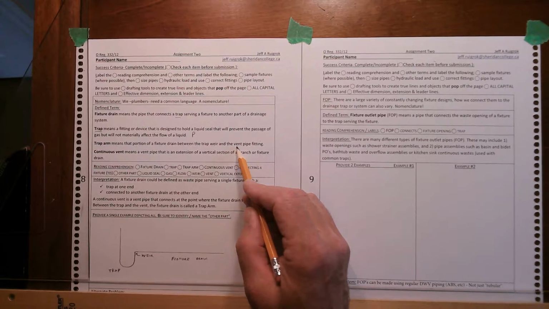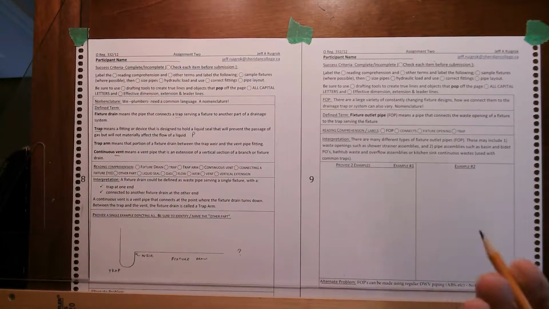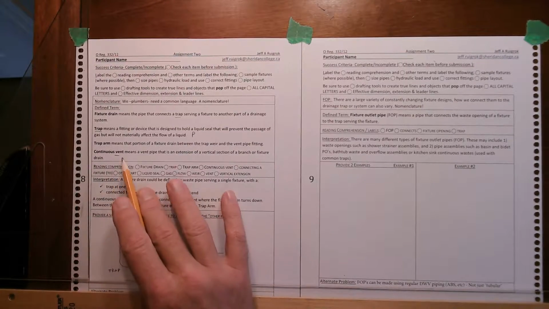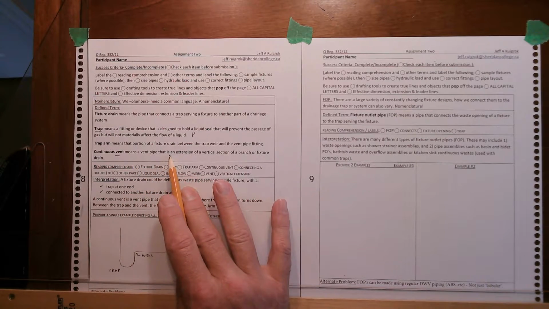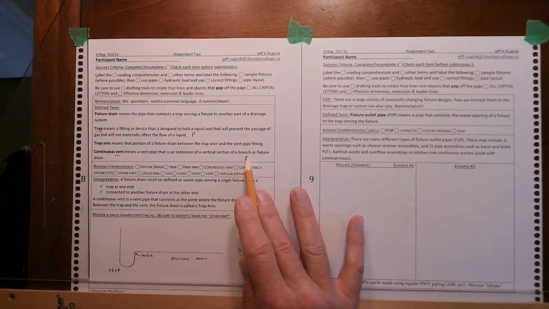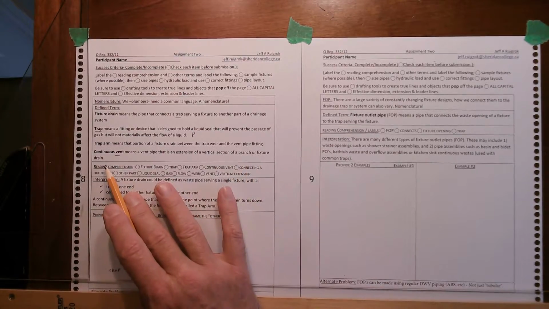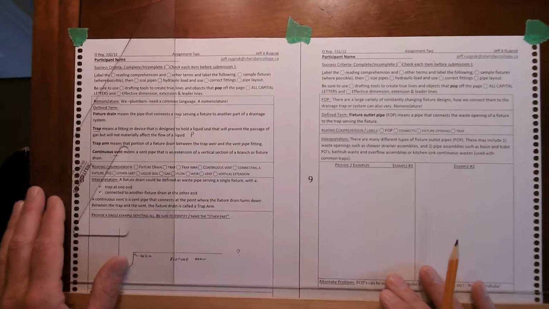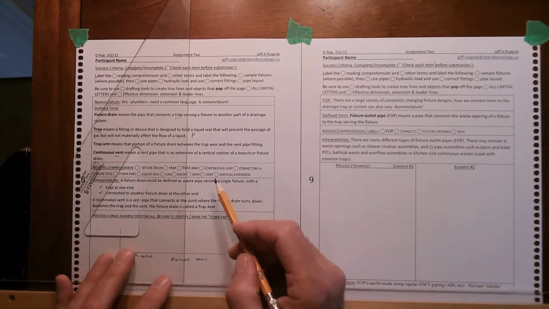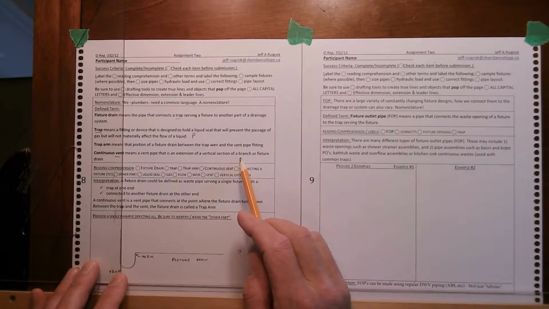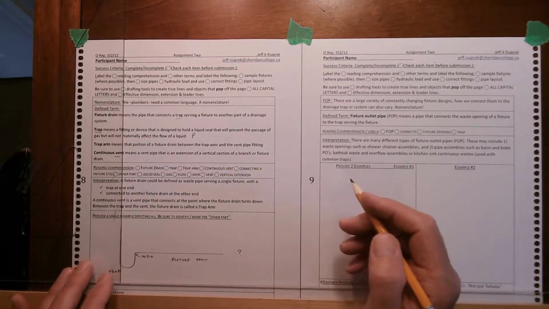So let's take a look at a vent. The one I've chosen, and I could have chosen another, but the one I've chosen for this drawing was continuous vent. A continuous vent means a vent pipe that is an extension of a vertical section of branch or fixture drain. A vertical section of a fixture drain. This is not a branch. By the way, if you're wondering, we're not really covering this, but a branch is a drain that takes more than one fixture.